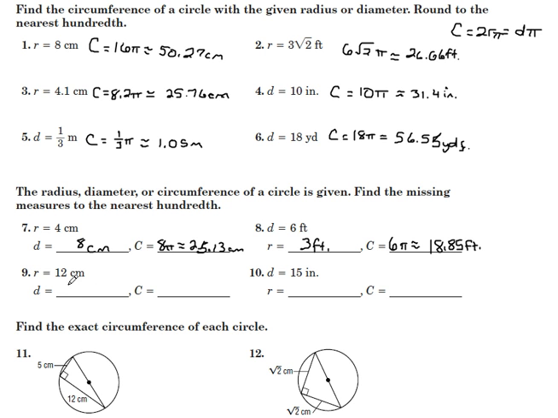Okay, number 9, the radius is 12, diameter is twice that, 24 centimeters. Circumference is 75.40. Again, how we got that, took the diameter 24 times pi, 75.40. Number 10, the diameter is 15, the radius is half that, 7.5 inches. Circumference is 15 pi, and in the calculator 47.12 inches.